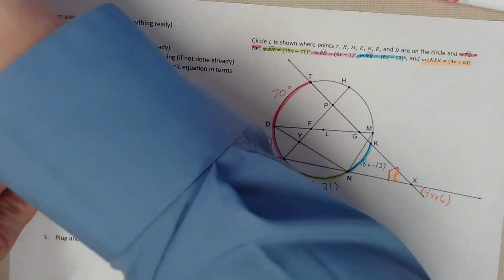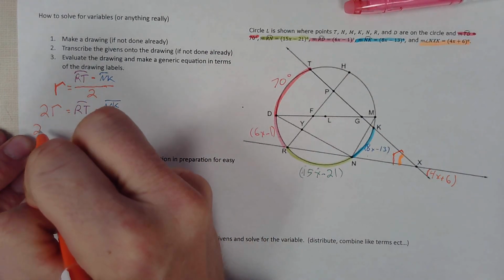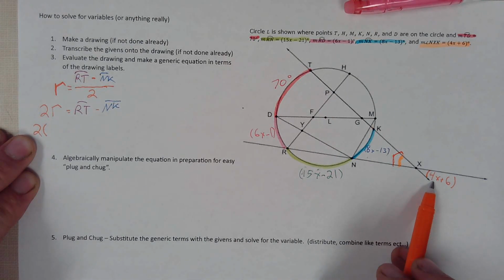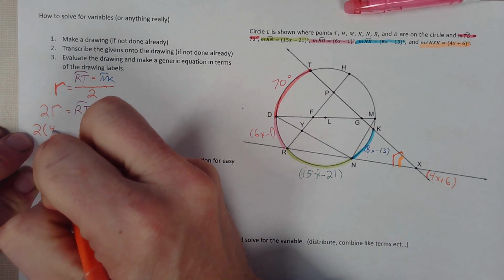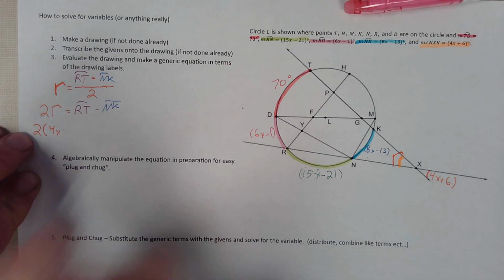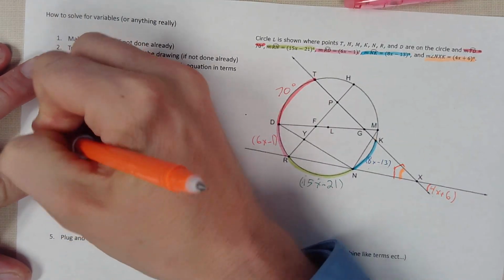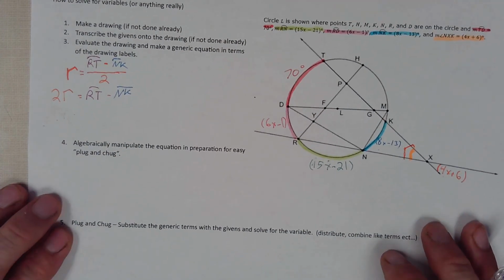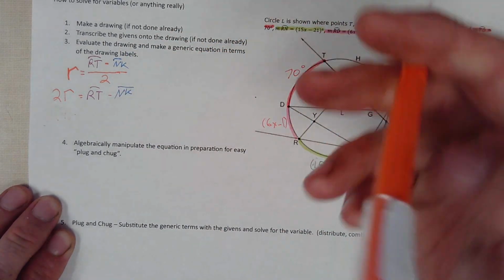So I'll work on the left-hand side of the equation now. My left-hand side of the equation, that 2 is still there. And then I'm going to deal with the expression, my gamma angle, is 4x plus 6. Actually, I'm going to go ahead and move on here. I'm in step 4 right now. Sorry, this should have been here.